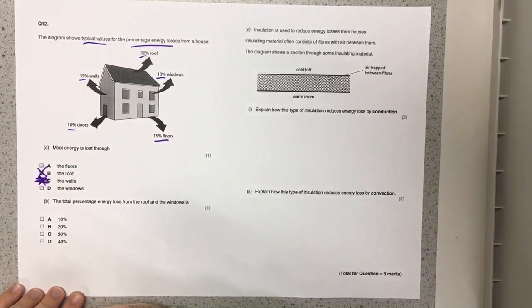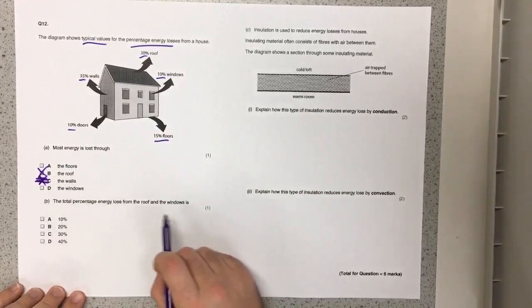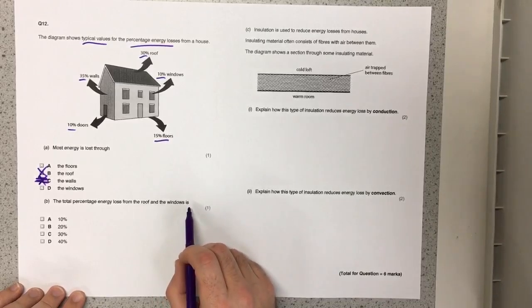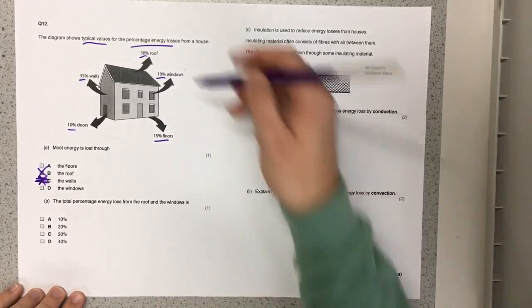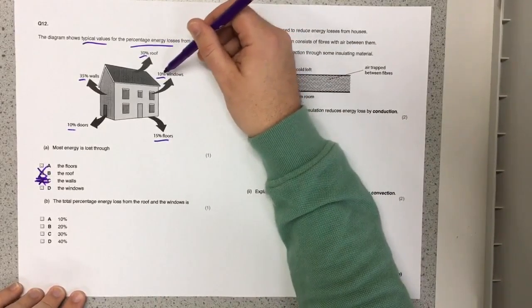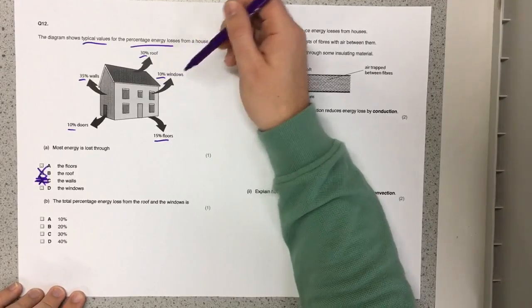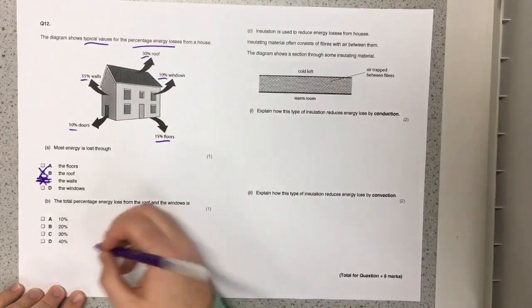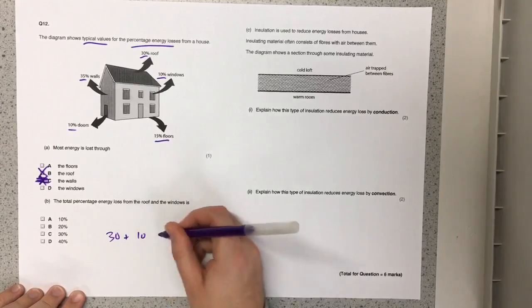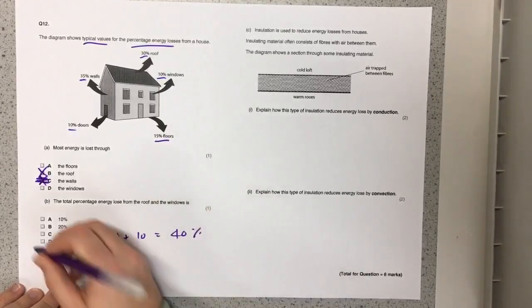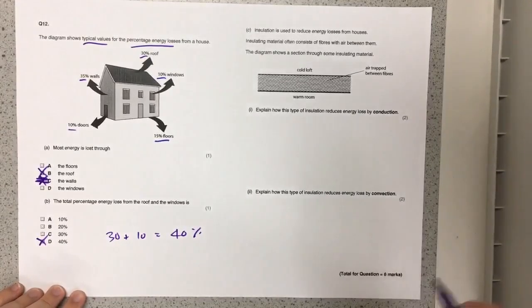loses the most energy. The total percentage energy loss from the roof and the windows is, so here we've just got to take 30% for the roof, 10% for the windows, and add the two together. So 30 plus 10 is going to give you the 40%, which is D.